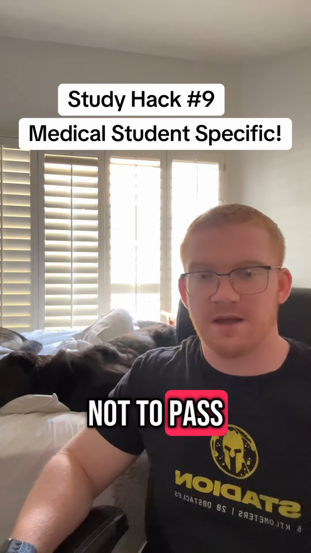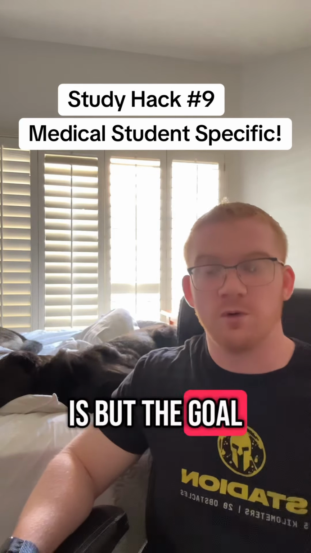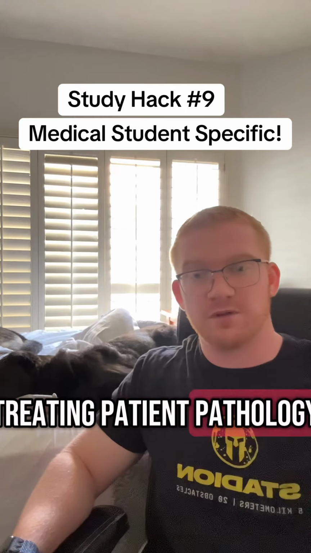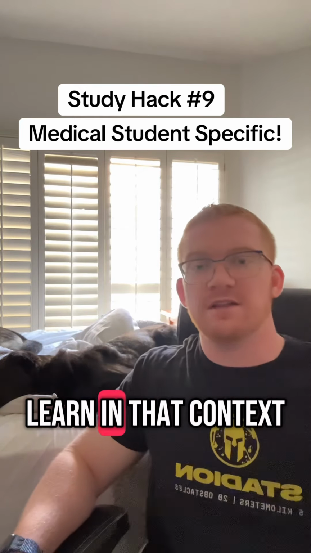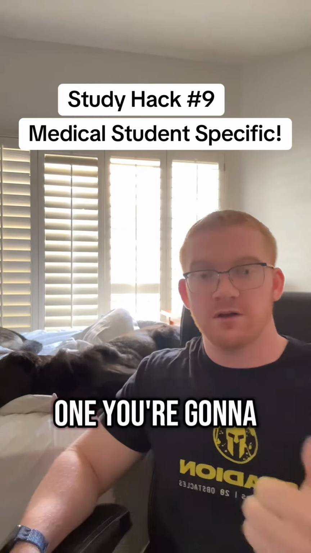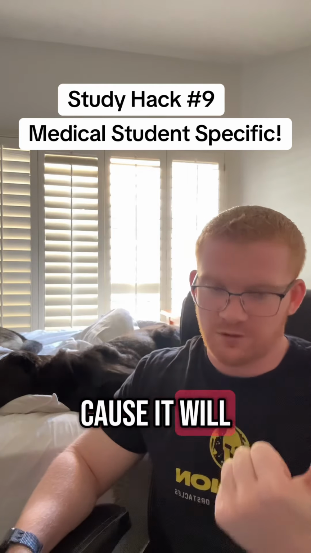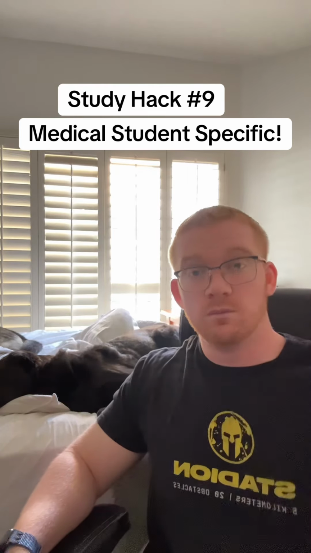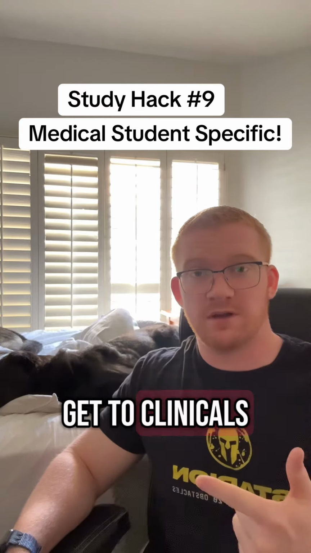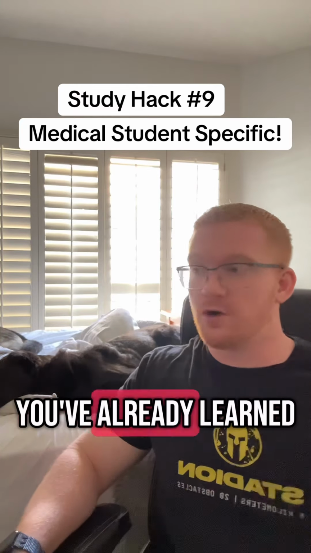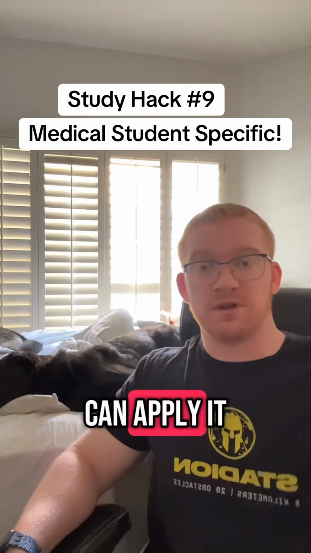The goal is not to pass the test, kind of it is, but the ultimate goal is treating patient pathology. So if you learn in that context, 1, you're going to be able to pass the test because it will coincide. 2, when you actually get to clinicals and treating patients, you've already learned it that way. You can apply it in that context.